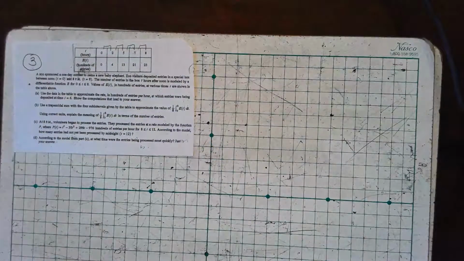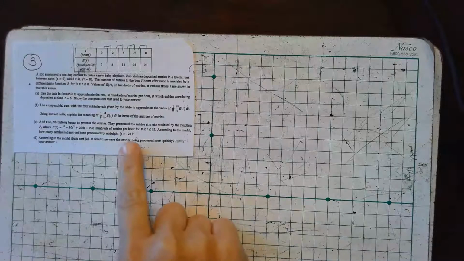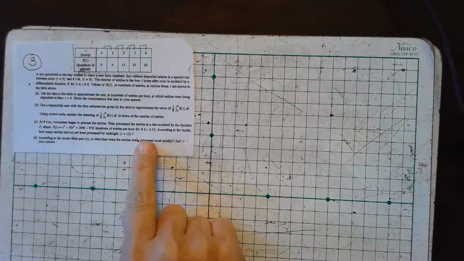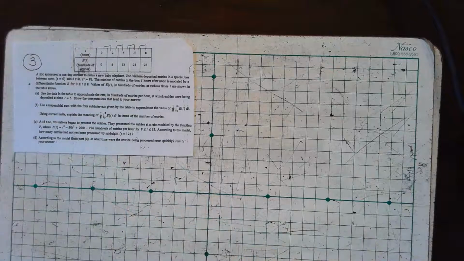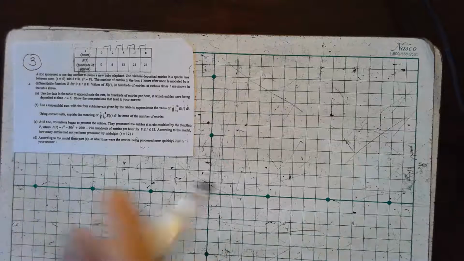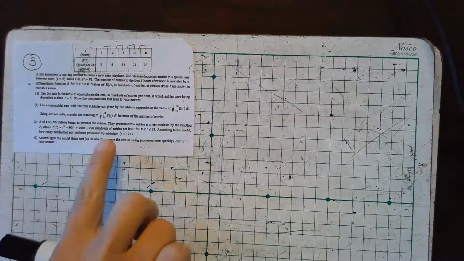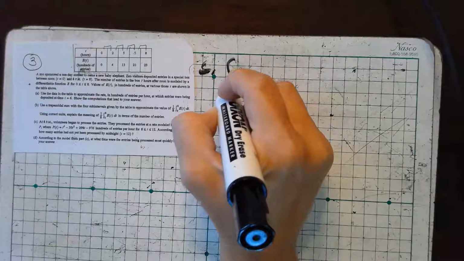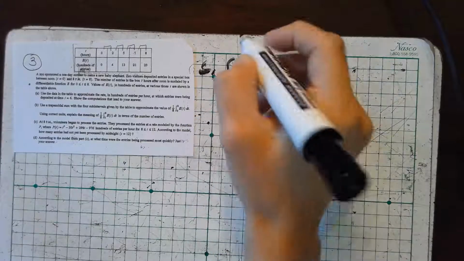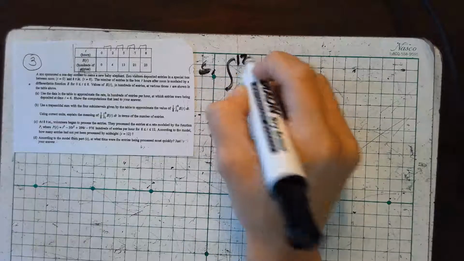Okay, C. At 8 p.m., volunteers began to process the entries. They processed the entries at a rate modeled by the function P of T, hundreds of entries per hour for 8 to 12. According to the model, how many entries had not been processed by midnight? All right, so really what I'm doing, and they tell you that this is a rate. If I want to get the number of entries, I've got to integrate. Okay, so I want to integrate from 8 to 12 of P of T.